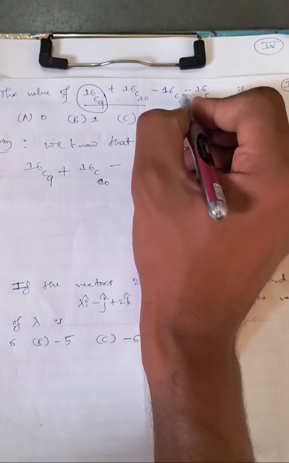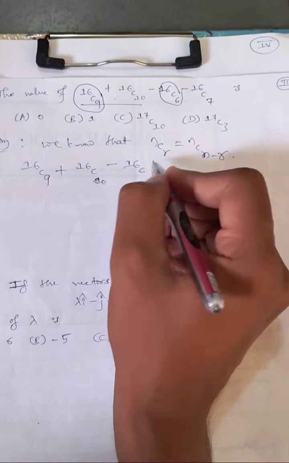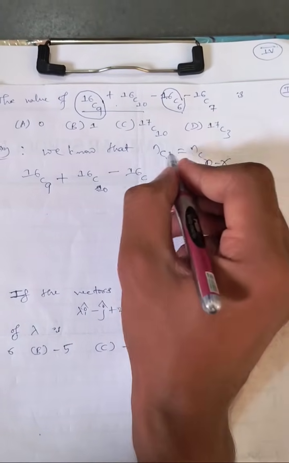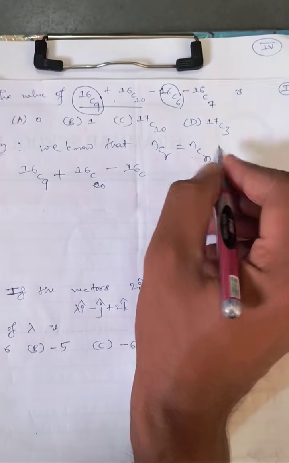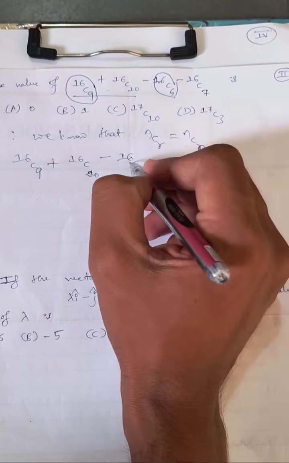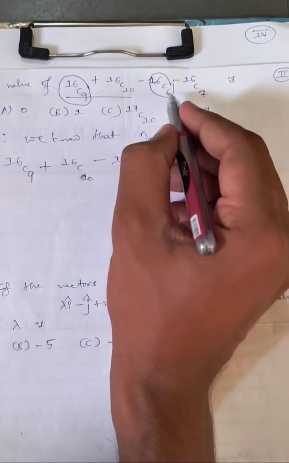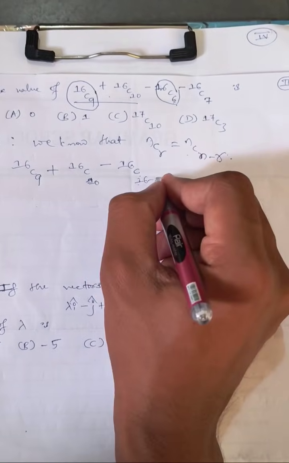So minus, I'll write this 16C6 as 16C. 16 minus, apply this property: nCr is equal to nC(n minus r). Here n is 16, r is 6. Therefore 16C6 becomes 16C(16 minus 6).